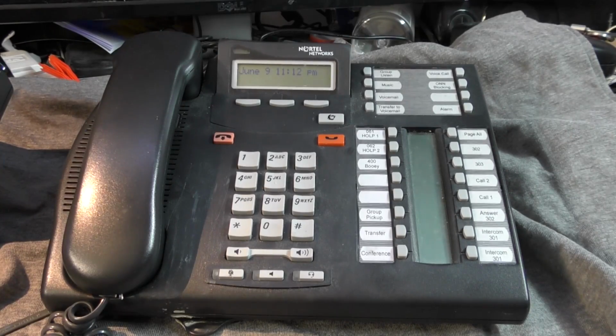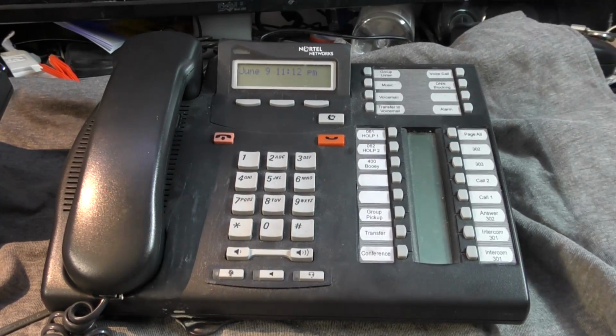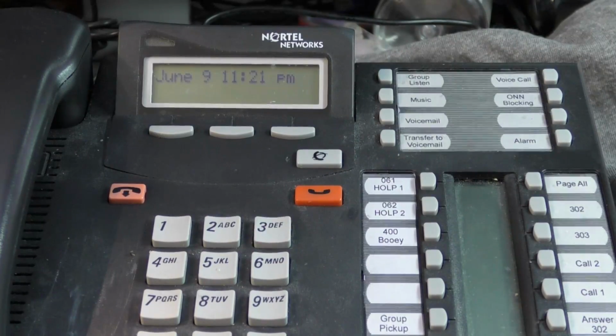But anyway, it doesn't matter what the numbers are. In fact, most companies wouldn't even print them on the label here. I'm printing them here because I know what the numbers are, so they're printed on the label.